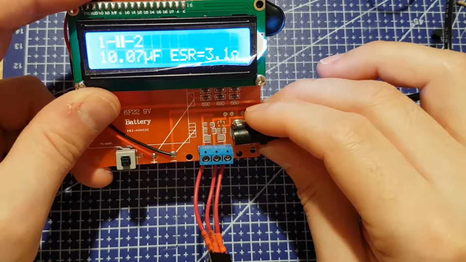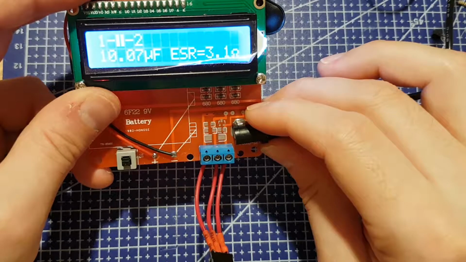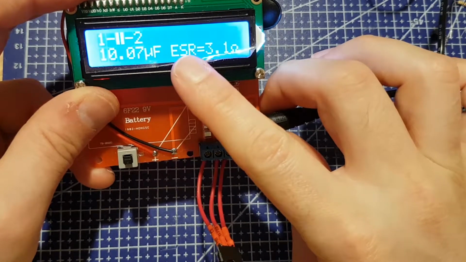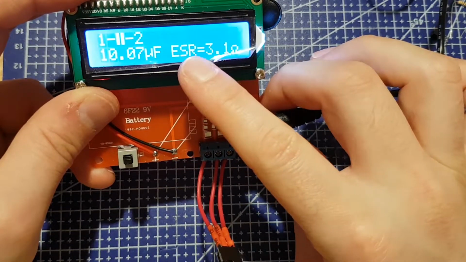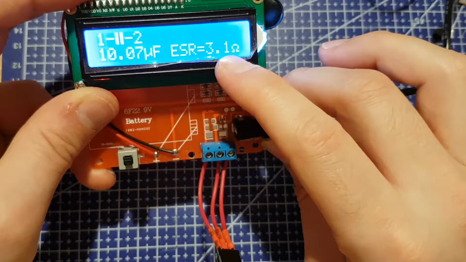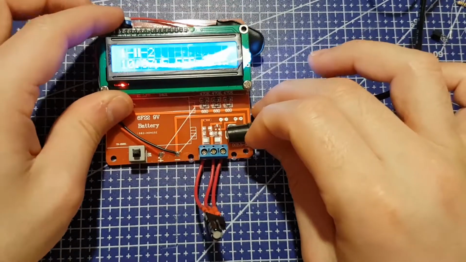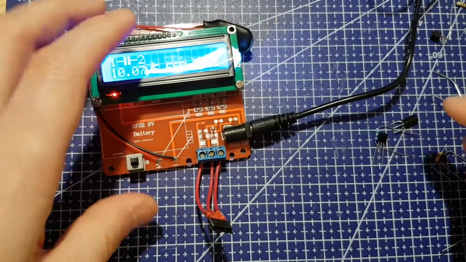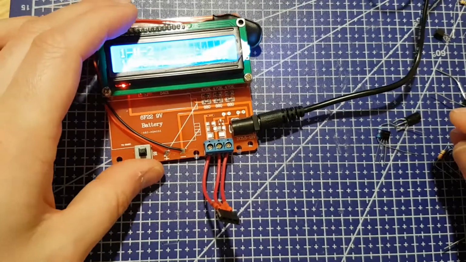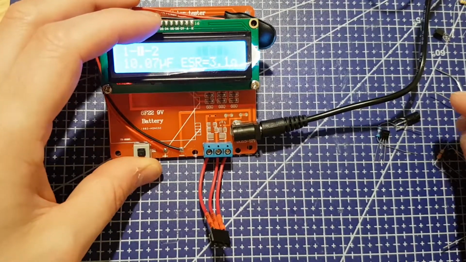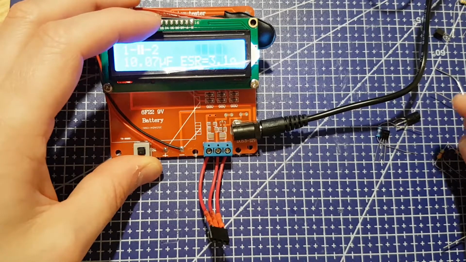And there we go, there's the proper reading, 10 microfarads, and it's given us the equivalent series resistance there of 3.1 ohms. Okay, but for measuring capacitance you want the capacitor as close to the meter as possible. That's why it's not very good with the multimeter.